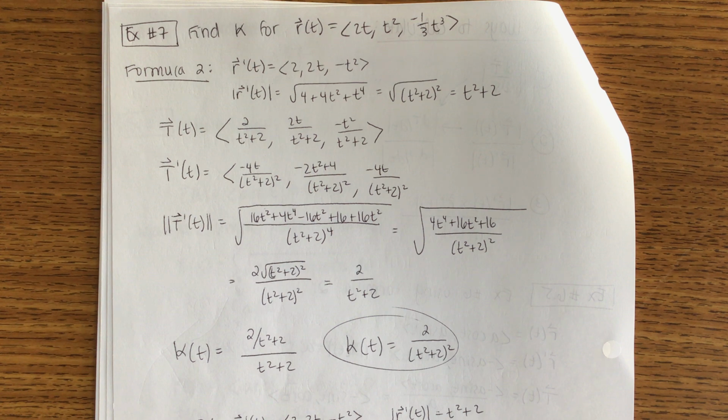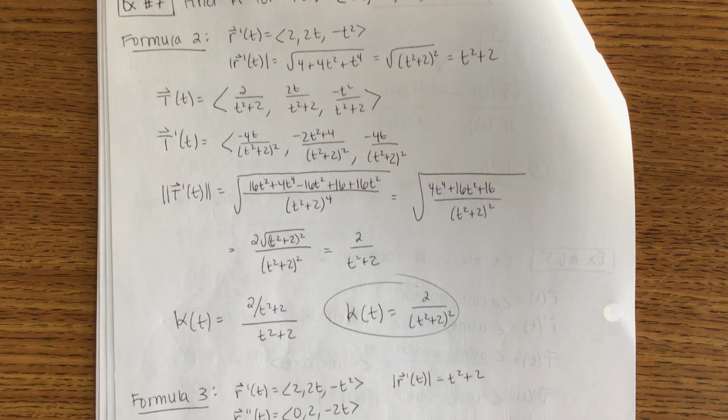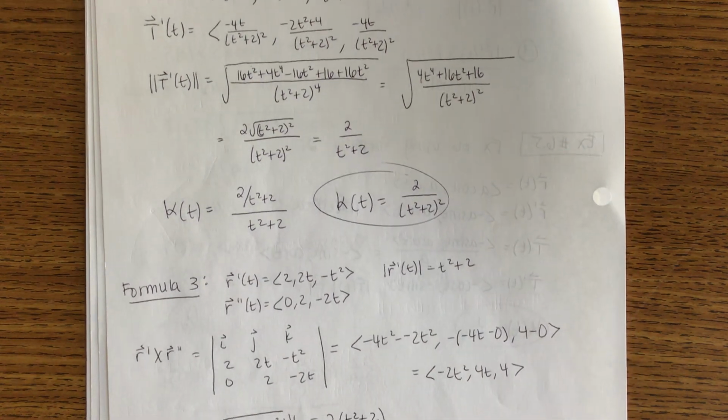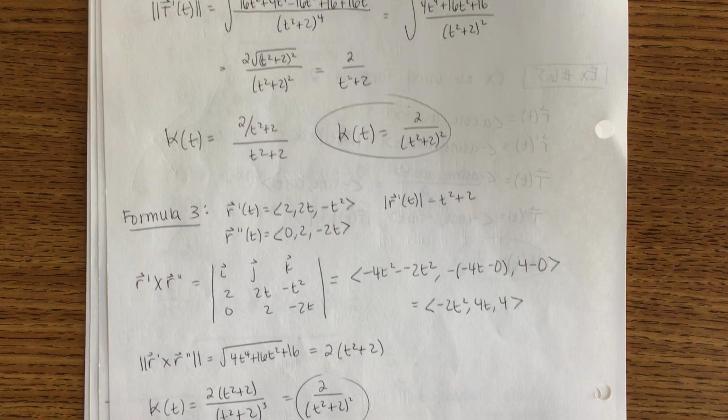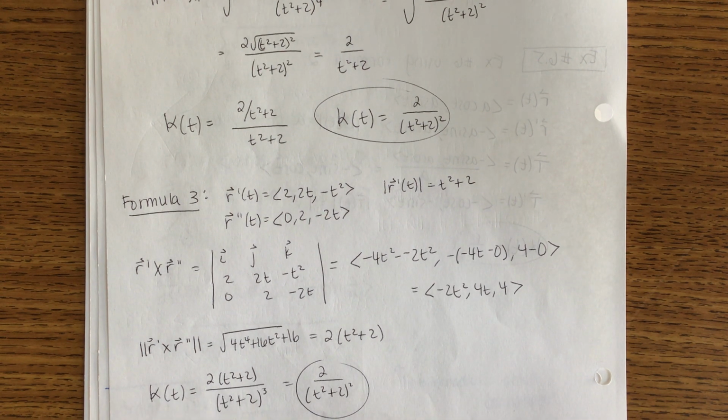Okay, so did we have the general idea of how to go about this? So that's using formula 2. Did anyone get to formula 3? For those of you who used formula 3, I obviously got the same answer. In this case, I think that one was a little bit easier.